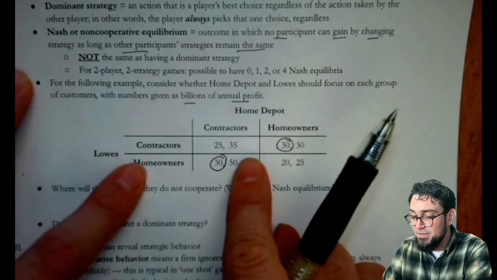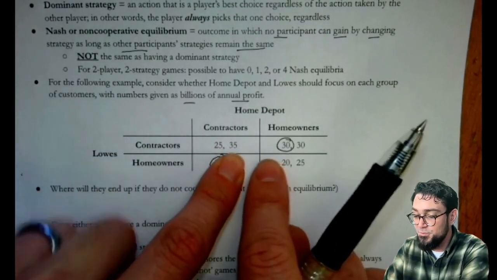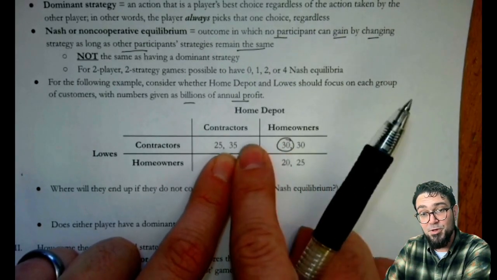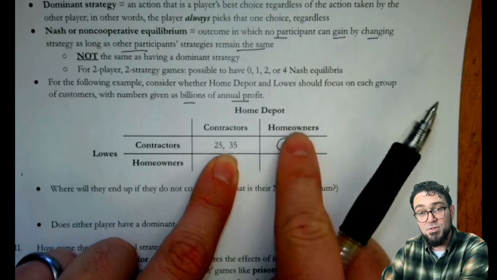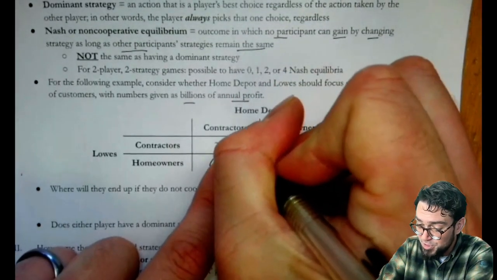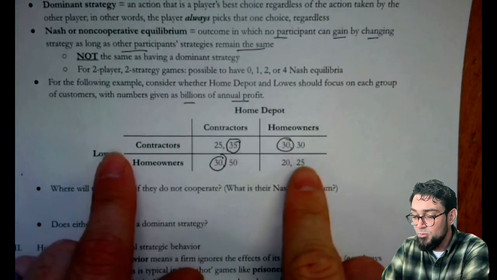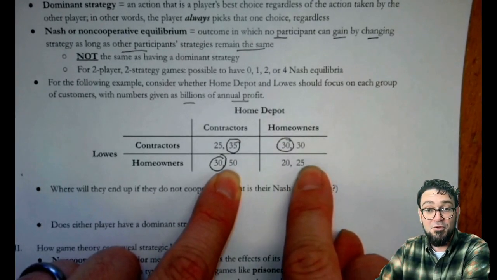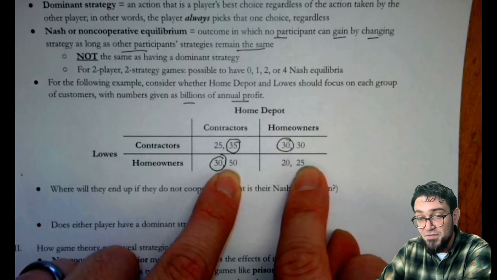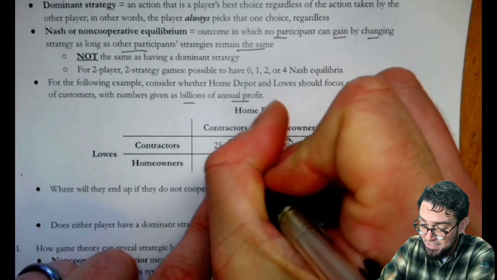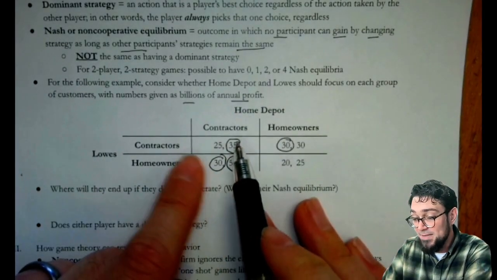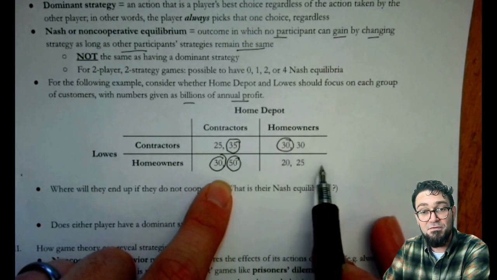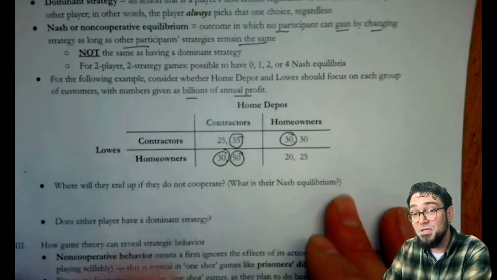Now, Home Depot, if Lowe's decides to go for the contractors, Home Depot can get 35 by going for the contractors or 30 by going for the homeowners. So I'm comparing it across now because I'm Home Depot, contractors versus homeowners. 35 is bigger than 30. And then what if Lowe's focuses on the homeowners? Well, I could go for the contractors and get 50, or I could go for the homeowners that Lowe's is going for and get 25. Well, 50 is beating out 25. So for me as Home Depot, I'm actually always going to go for the contractors, right? I have a dominant strategy. 35 is bigger than 30, 50 is bigger than 25, but Lowe's does not have a dominant strategy.